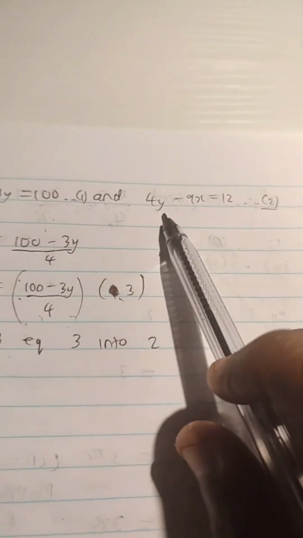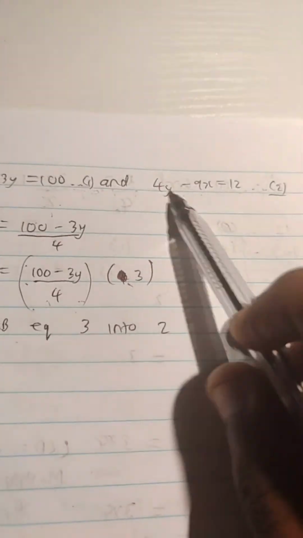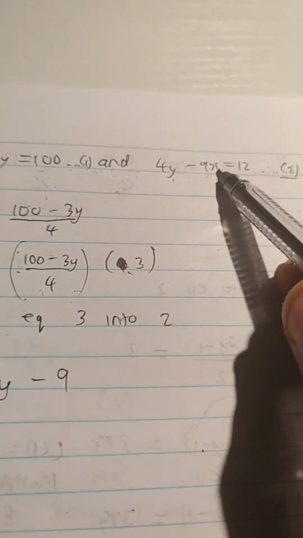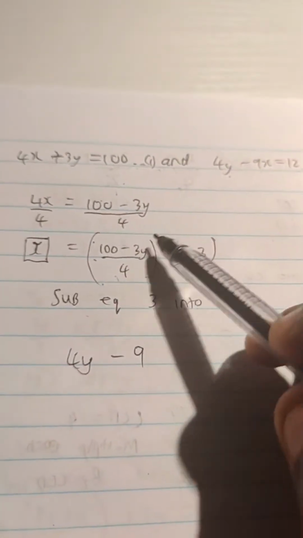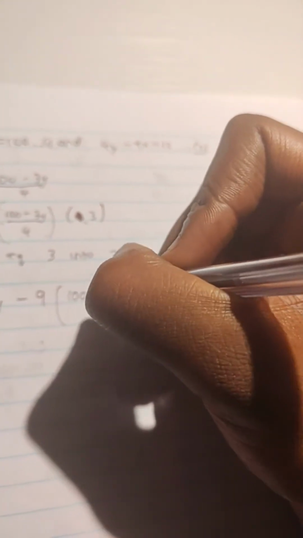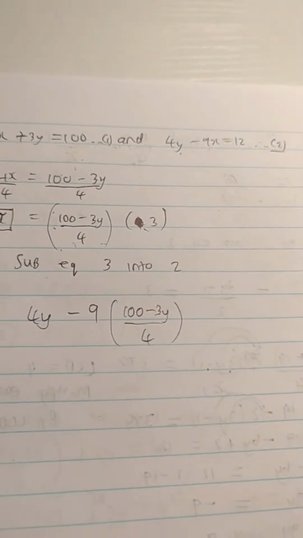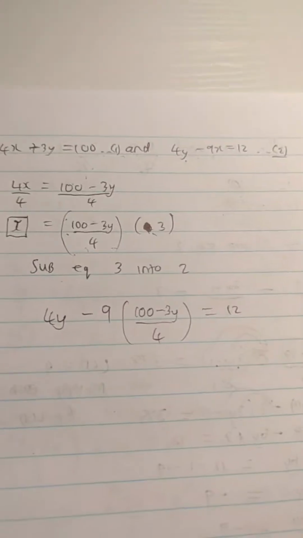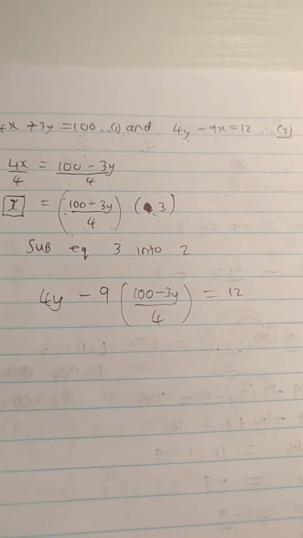100 minus the 3y over 4 in brackets. So let's write this equation. It is 4y minus 9 followed by x. In the place of that x, we substitute in brackets 100 minus 3y over 4. Put it in brackets, you substitute it, followed by equal to 12. You see how easy this is, guys?